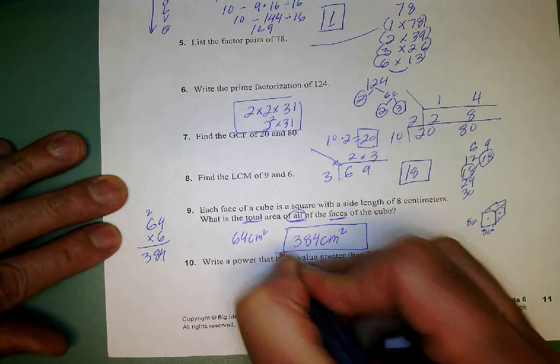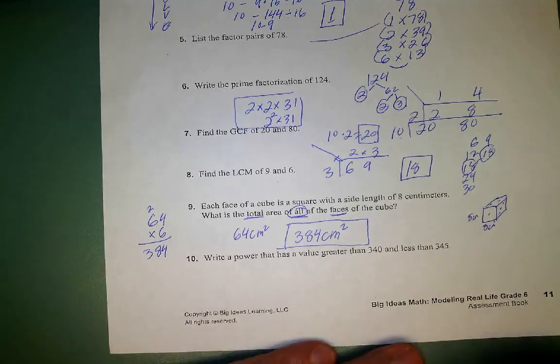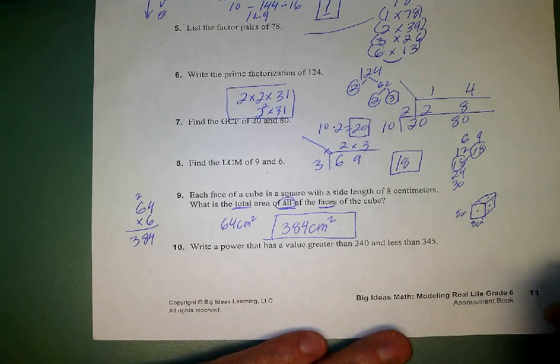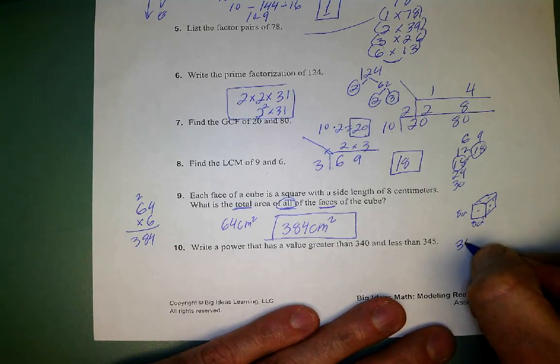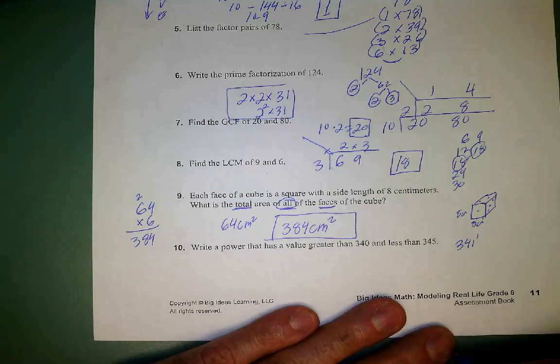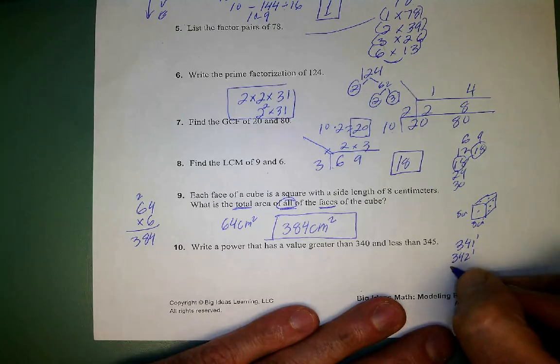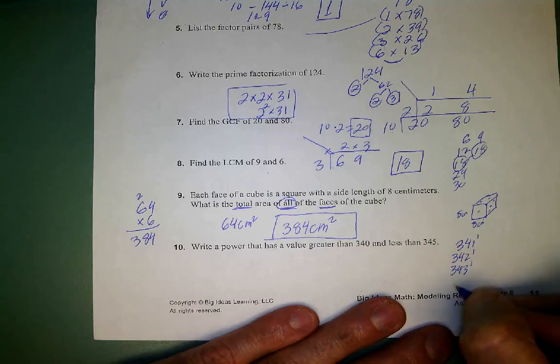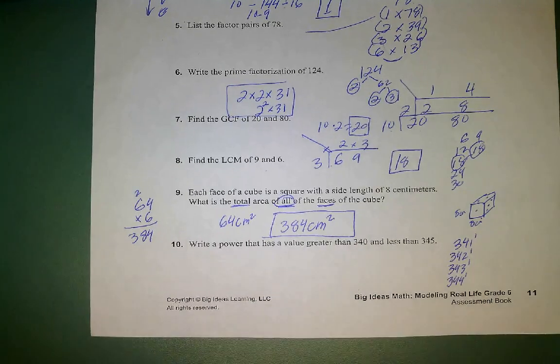Okay. Write a power that has a value greater than 340 and less than 345. This is a tough one, but I think I showed you the cheat last time. You could technically write 341 to the first power, 342 to the first power, 343 to the first power, 344 to the first power. Any of those are the cheats.